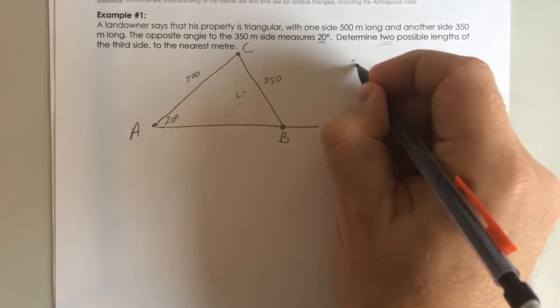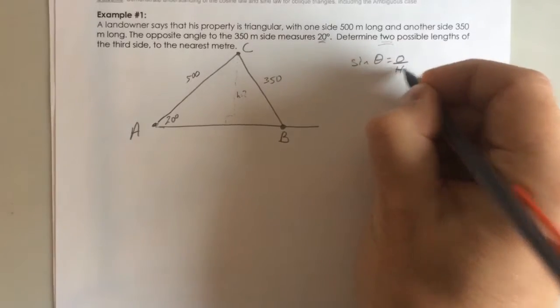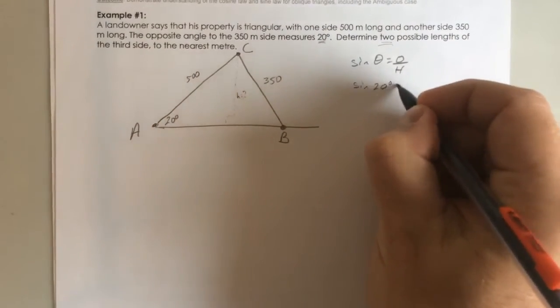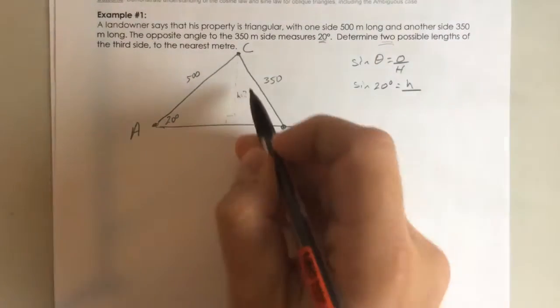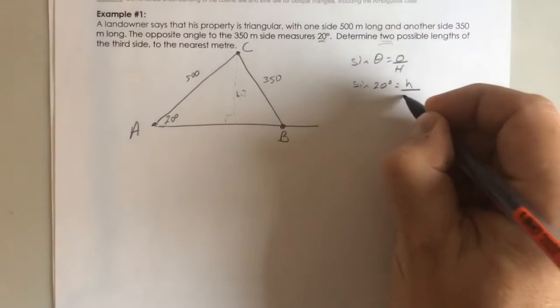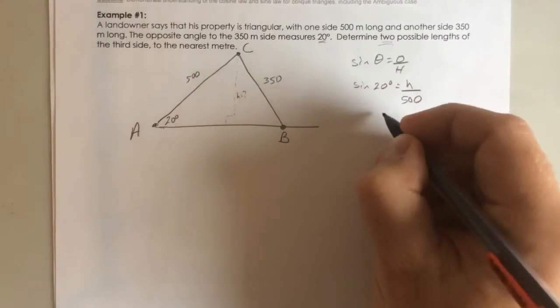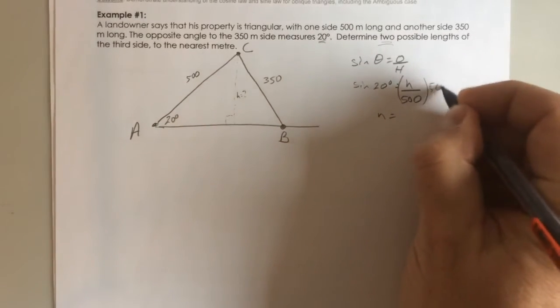The sine of our angle is the opposite over hypotenuse. In this case, our given angle gives us the sine of 20 degrees. The opposite side, of course, is H, and the hypotenuse is 500. When we figure that out, we multiply both sides by 500.